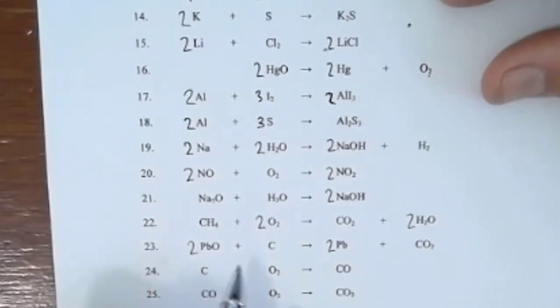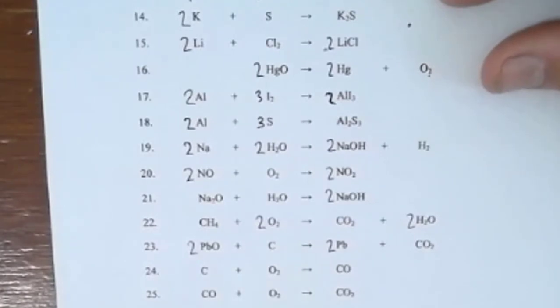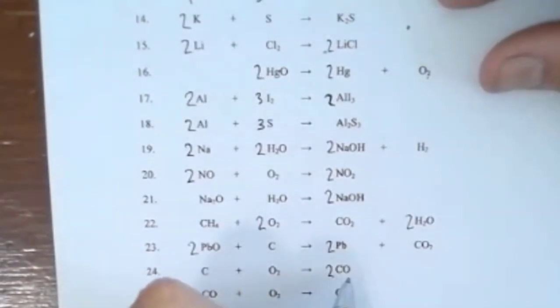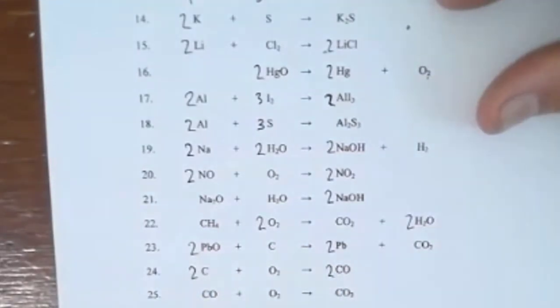C, so carbon plus oxygen gives you carbon monoxide. Okay, so we've got 2 oxygen here, 1 here. So let's put a 2 here. And now we've got 2 oxygen and 2 carbon, put a 2 here and we're done.